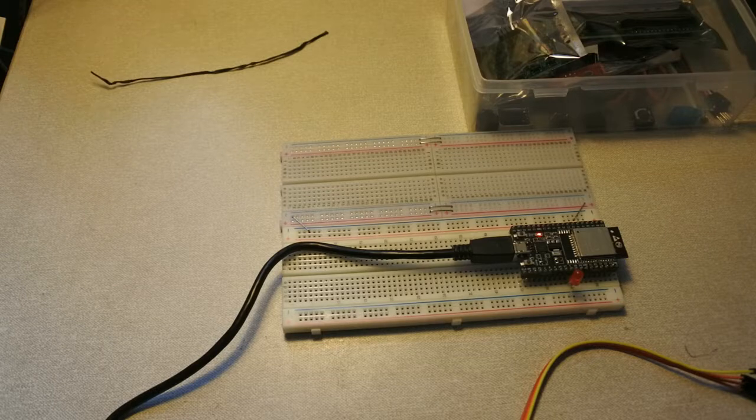So I have the possibility to access it through USB, which gives me the possibility to connect it through Arduino IDE and through software loaded through it or via it.